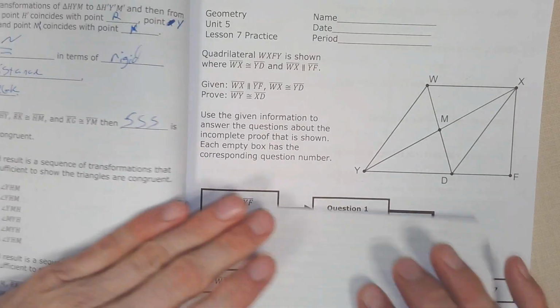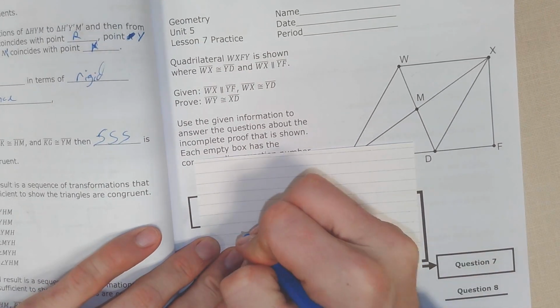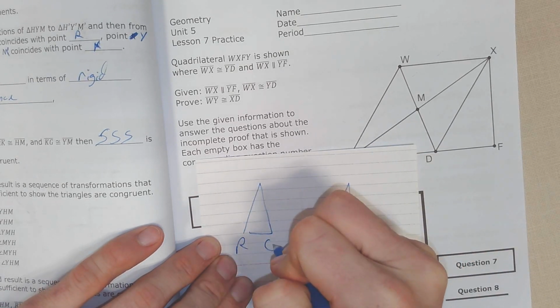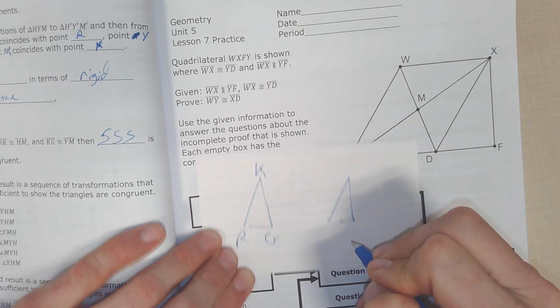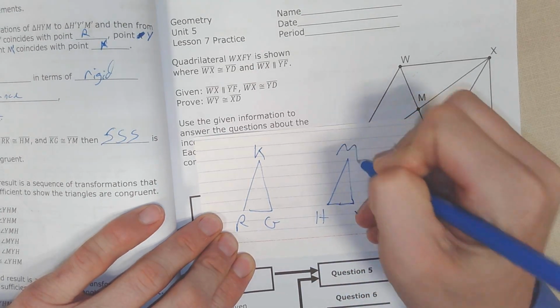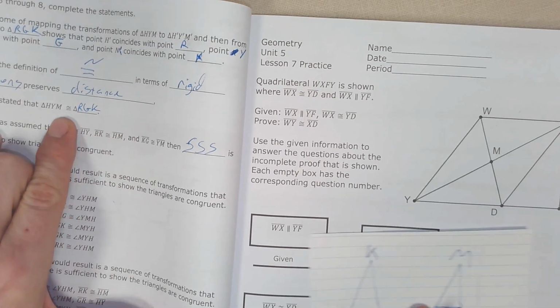We already proved we have two triangles. We have RGK is congruent to triangle HYM. Wait, that's what we said up here.